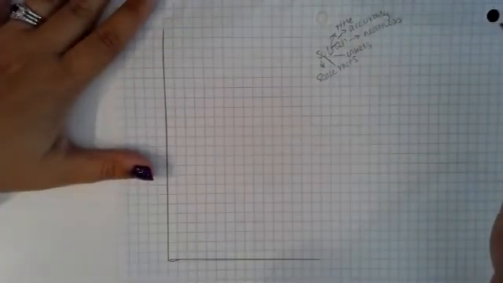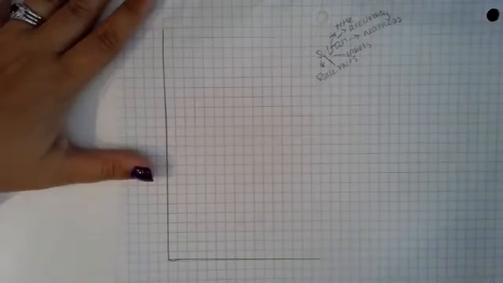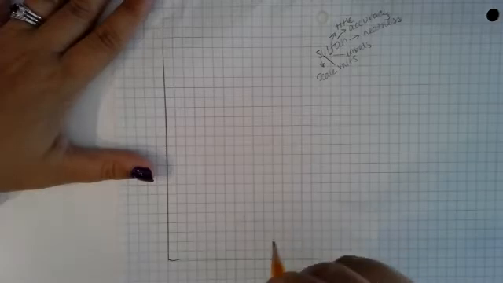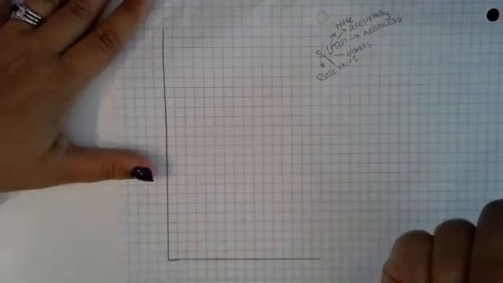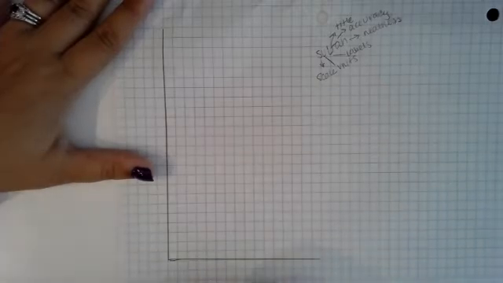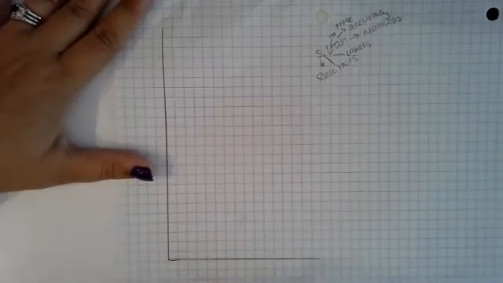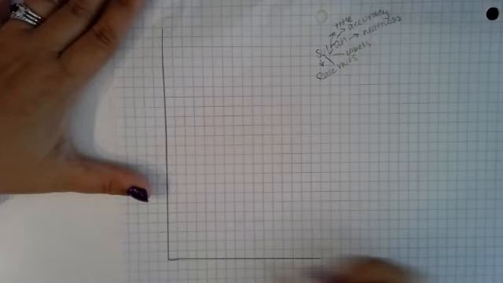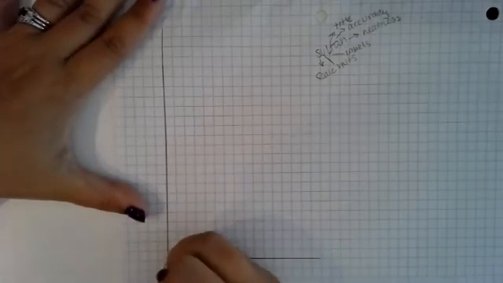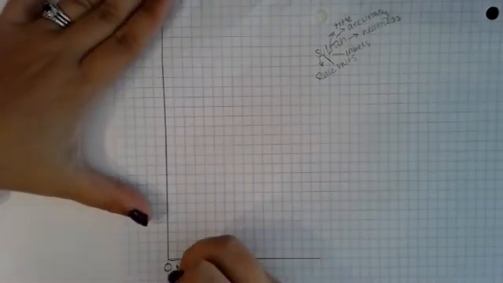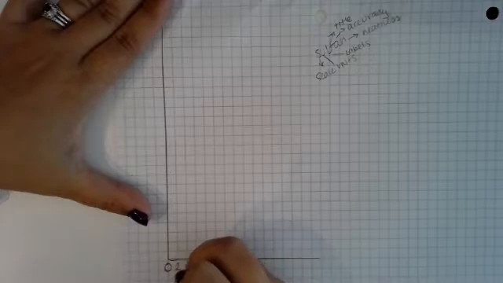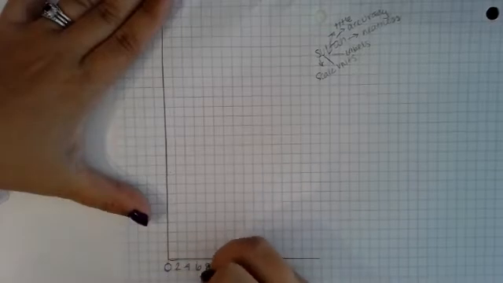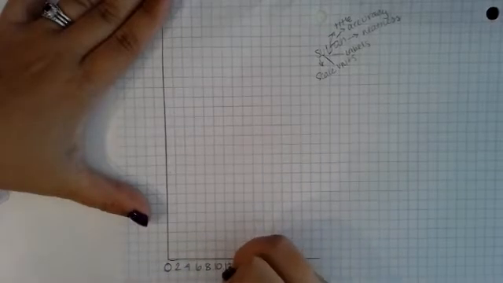So let's start with scale, so we go in order here. I'm going to skip count by 2s for my scale. That way, if I count by 1s, it's going to be too hard since my one graph has higher numbers. So 0, due to the fact that this is the origin, then I'm going to have 2, 4, 6, 8, 10, 12.